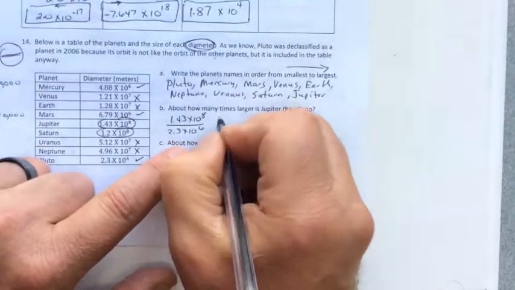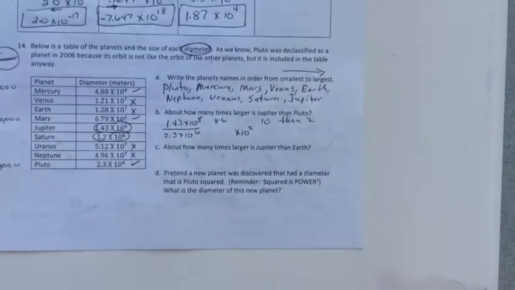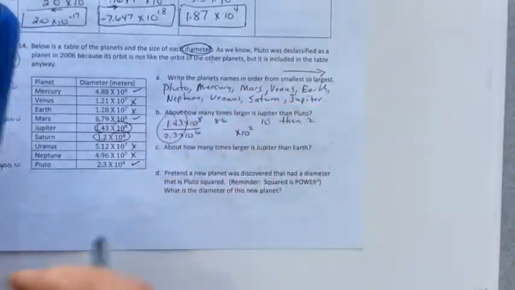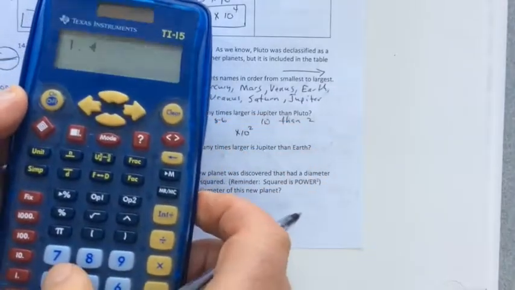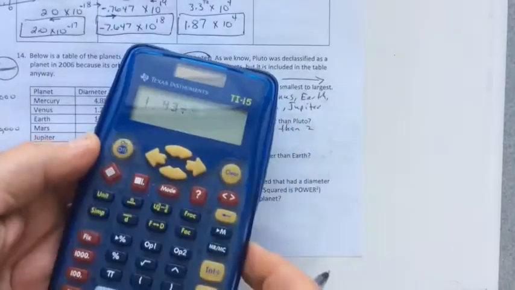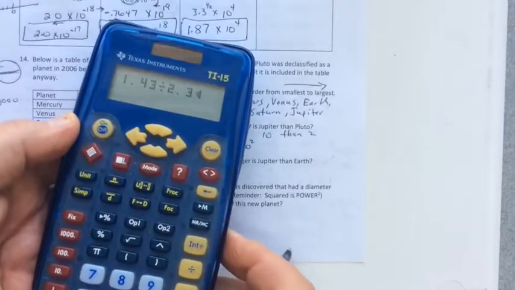So I already know the power is 8 minus 6, so it's times 10 to the 2. Then I'm going to do this on my calculator. 143 divided by 2.3 is 0.62.